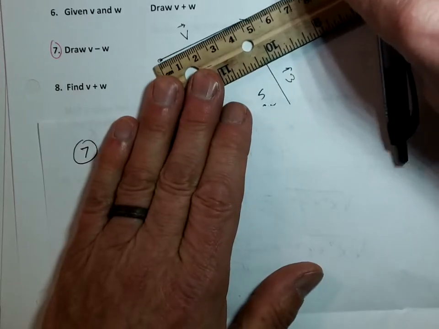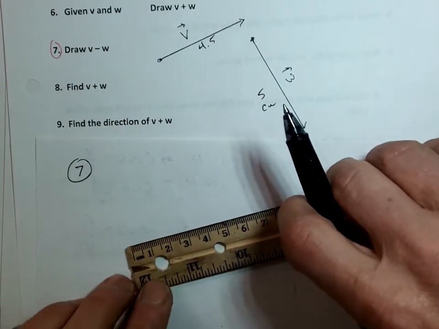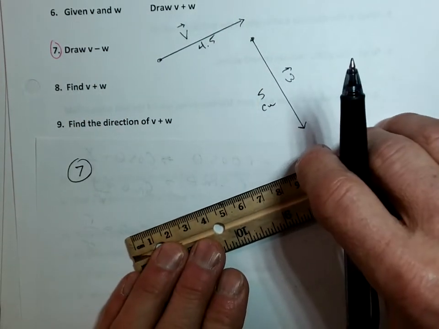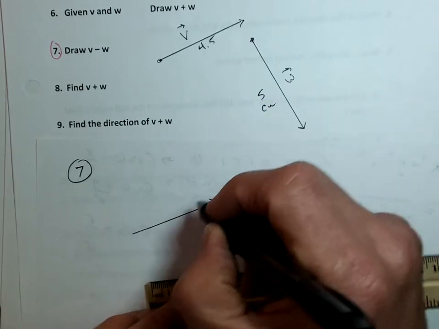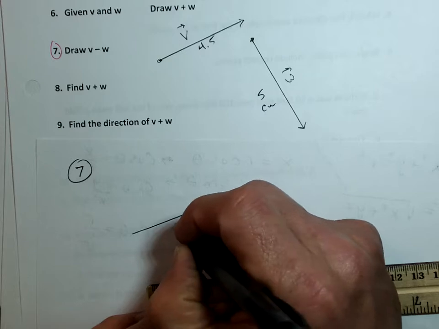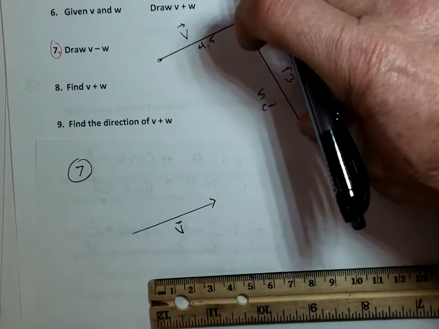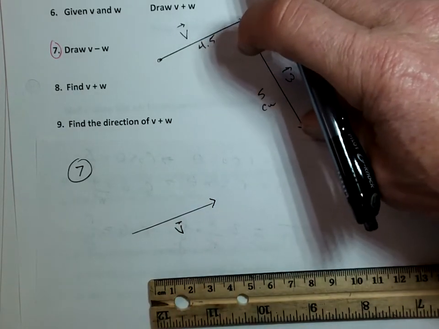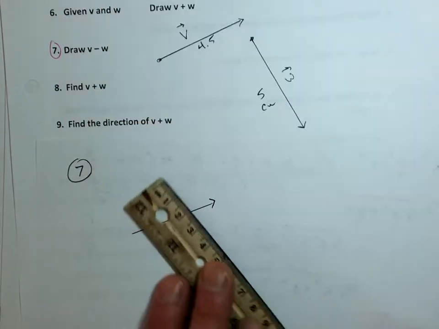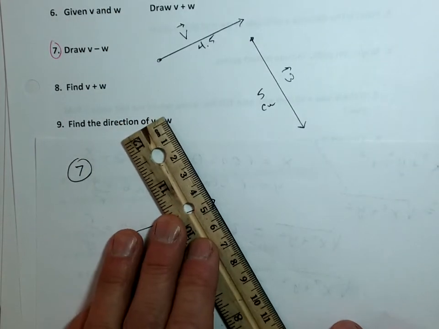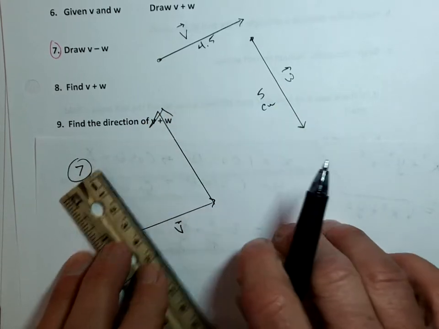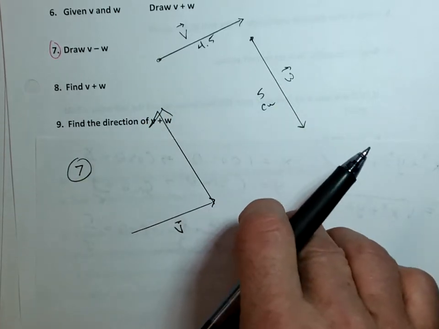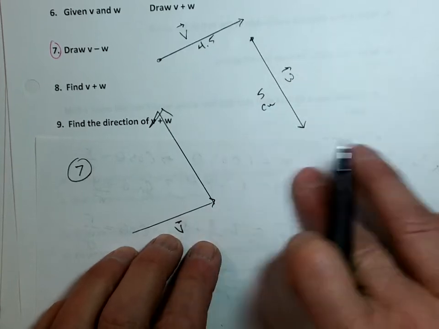Okay. So I'm going to do V minus W. So I'm going to do my V, which is a length of about 4.5. There's my V. And if I'm going to subtract W, it's like a push instead of pull, so it goes the opposite direction. So it's going to go like this. I'm off my paper, but that's the way it goes. Okay, so instead of going down, I went up.